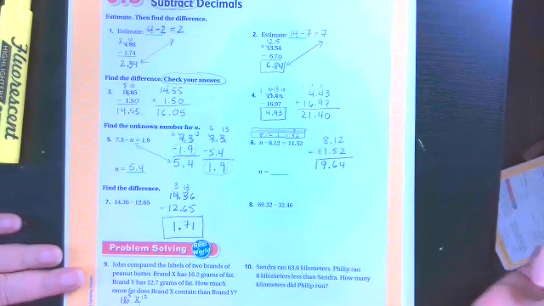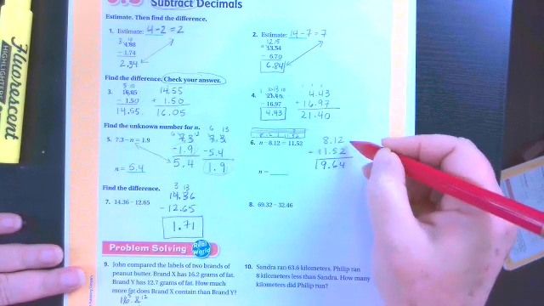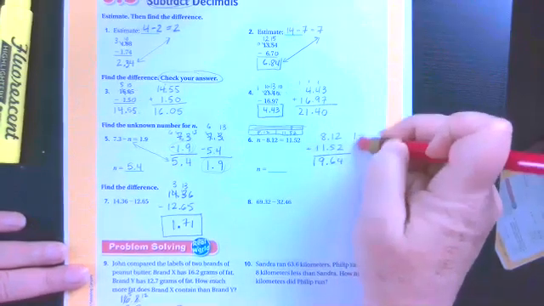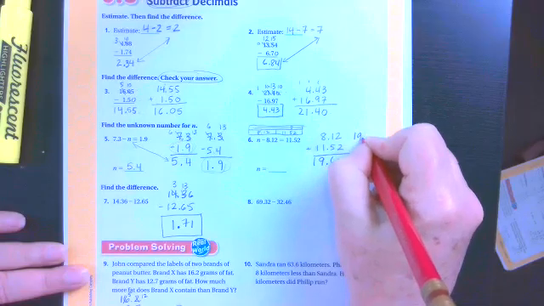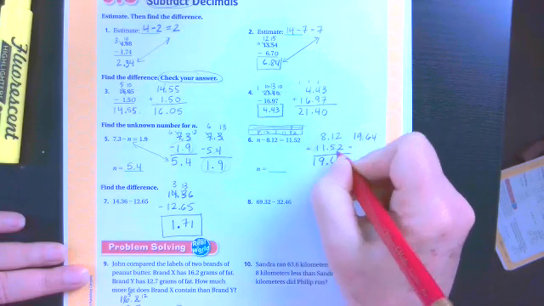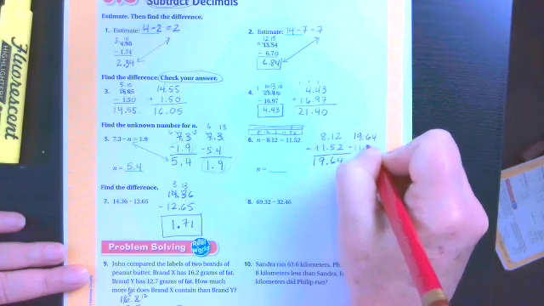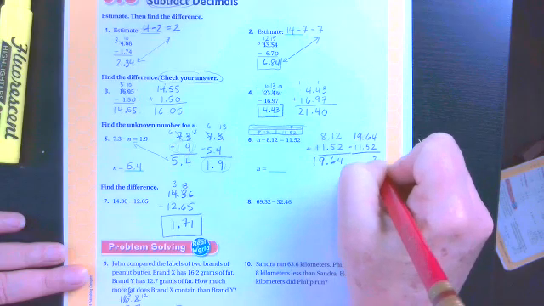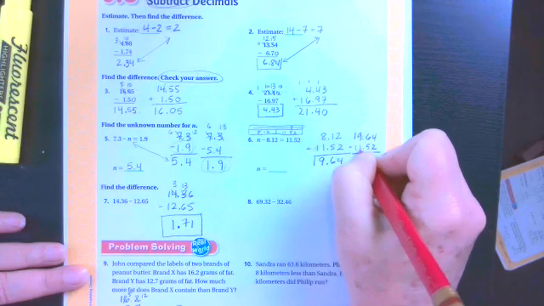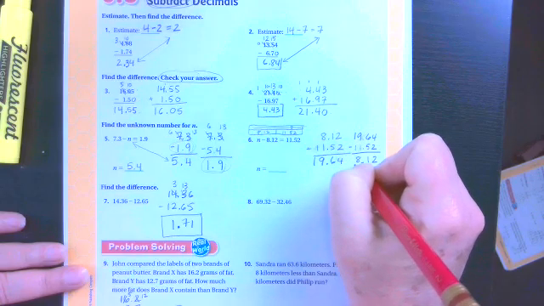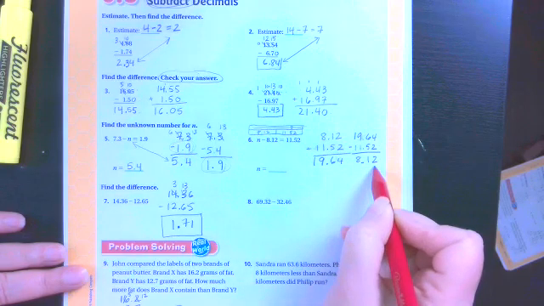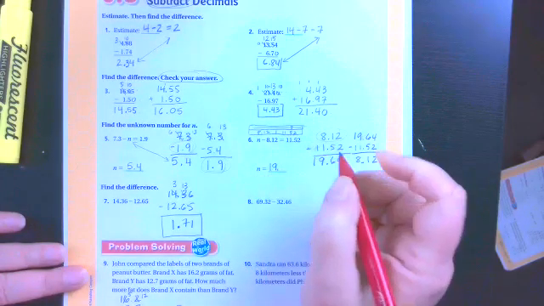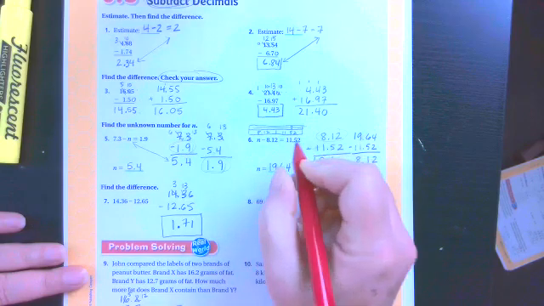Now I can still check it in a way. I can just work it upside down and subtract this time. I can say 19 and 64 hundredths, and I can subtract the 11 and 52 hundredths. And 4 minus 2, decimal, 4 minus 2 is 2, 6 minus 5 is 1, 9 minus 1 is 8, 1 minus nothing is 0. So I get 8 and 12 hundredths, which is what I started with. So I feel confident that my answer was 19 and 64 hundredths.